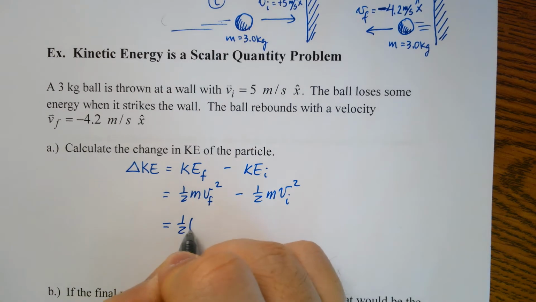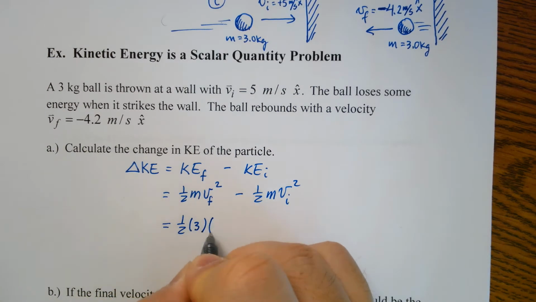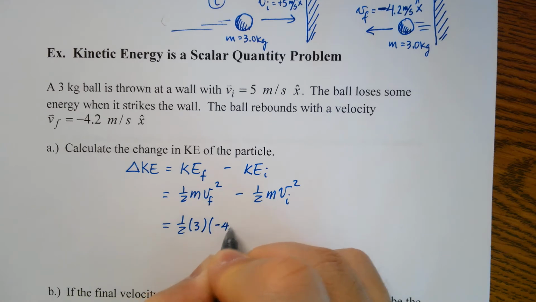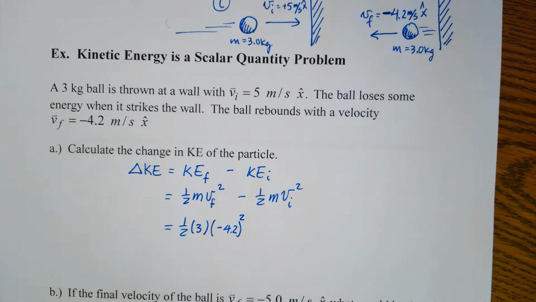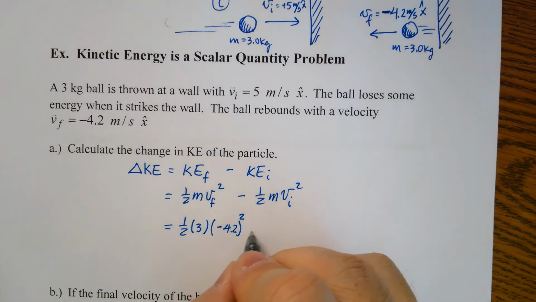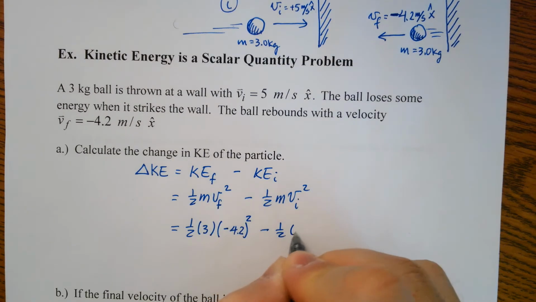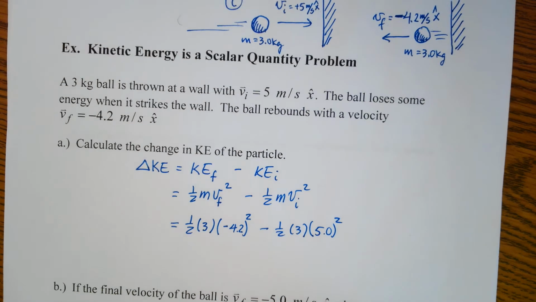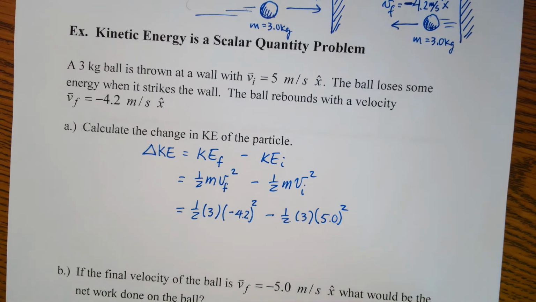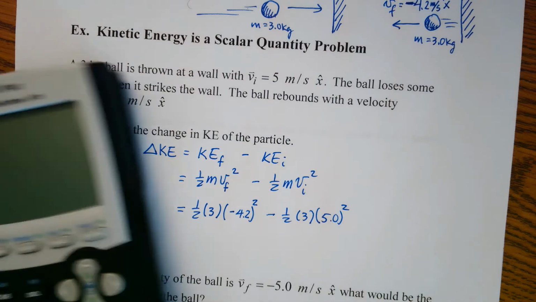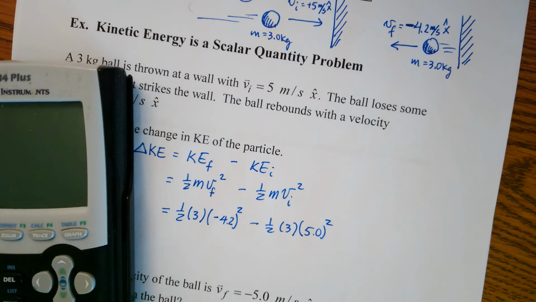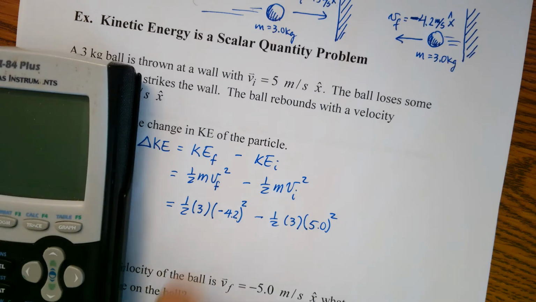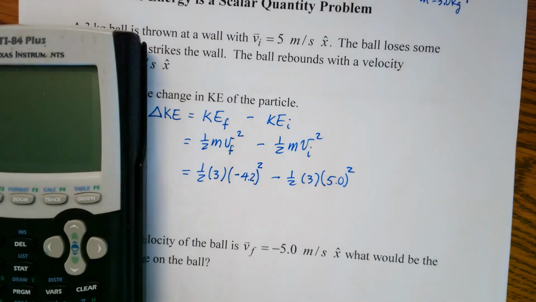So 1/2 times 3 times my VF is negative 4.2, but we have to square that. That will become positive. Minus 1/2 times 3 times 5 squared. So let's work it out. What do we get? So here I have 0.5 times 3 times 4.2 squared.